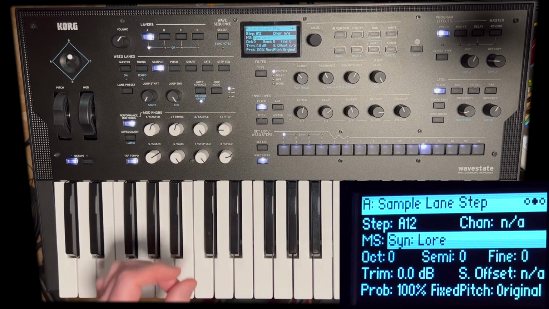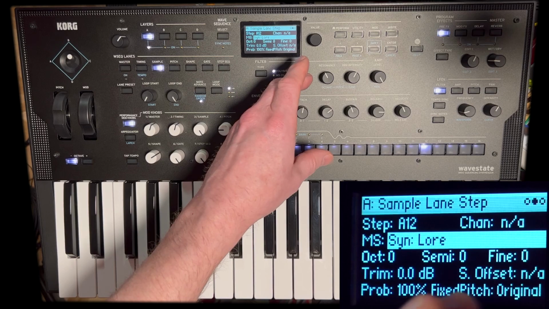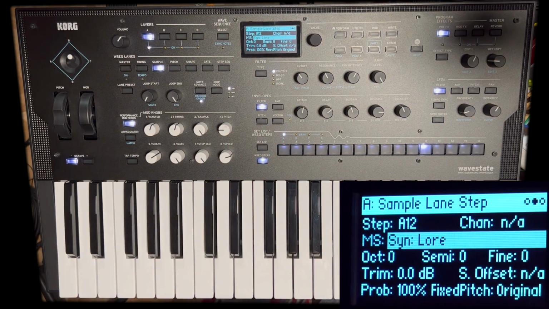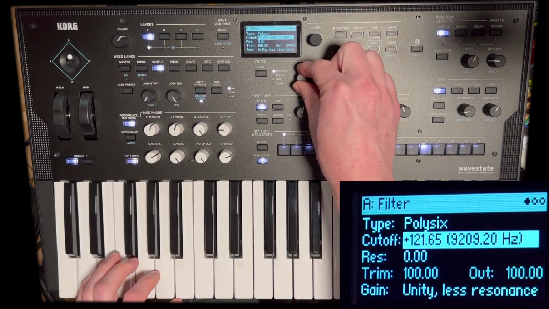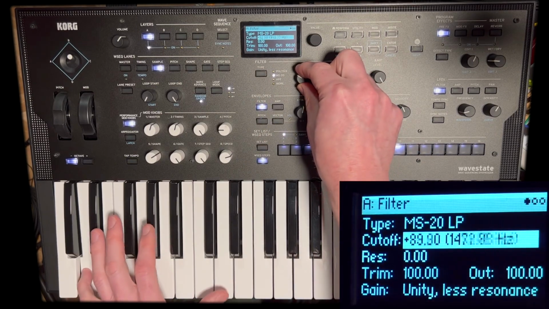The next phases are to sculpt it with the filter a little bit and give it a little bit of effects. I don't like to give it too much effects on this, because when you do, you start to lose that nice character of all the wave sequencing happening, and it just starts to sound like some sort of general effect. So, but let's give it some tuning. I like the MS-20 filter often.